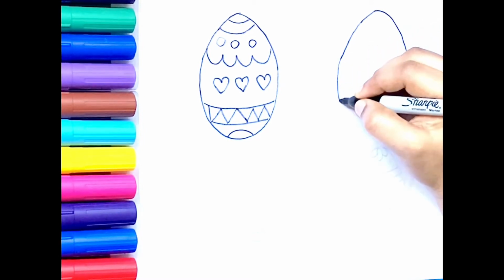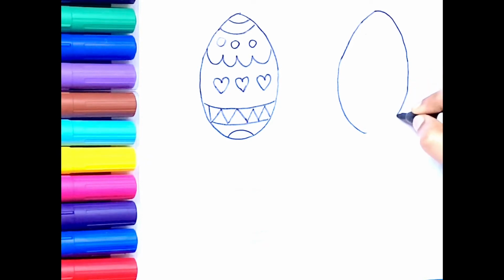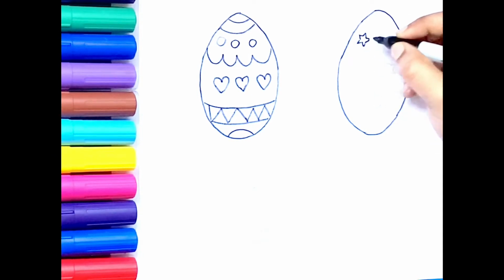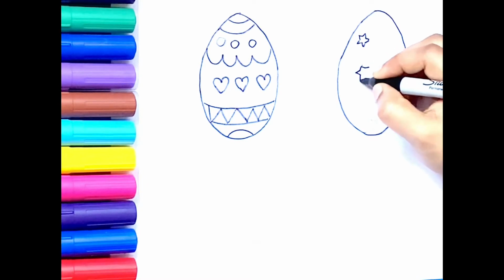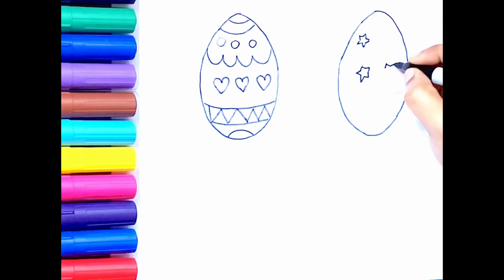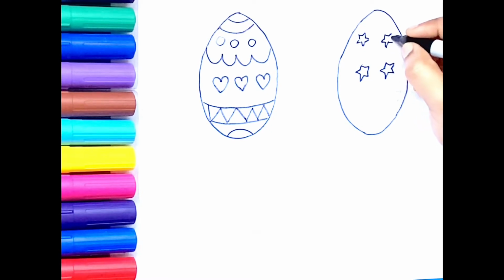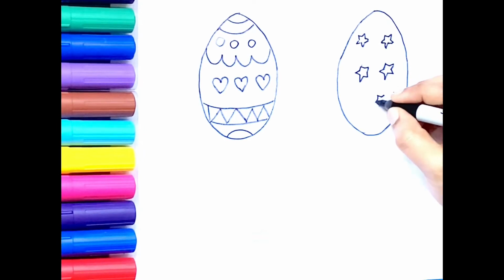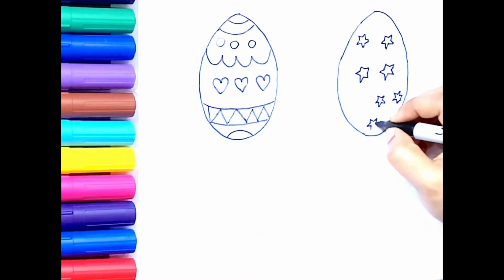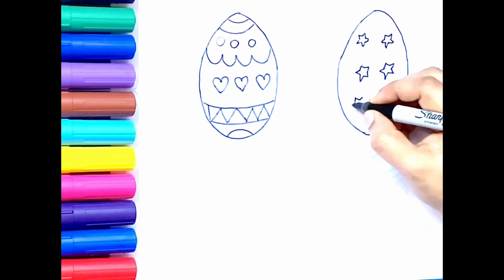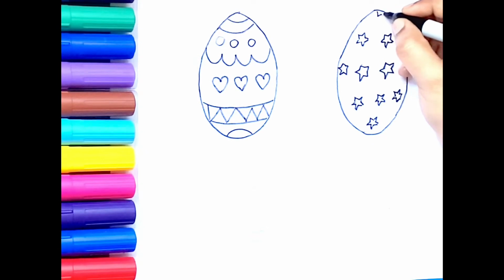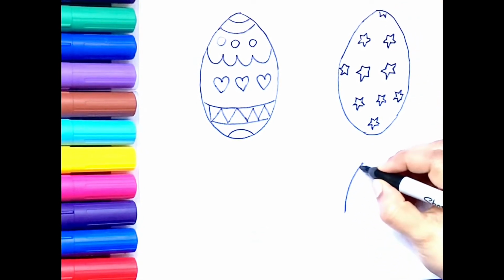Second oval, draw stars inside the oval. Third oval.